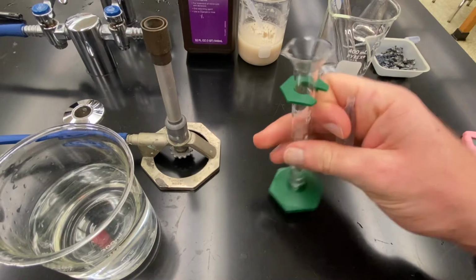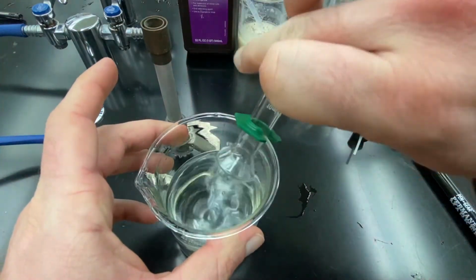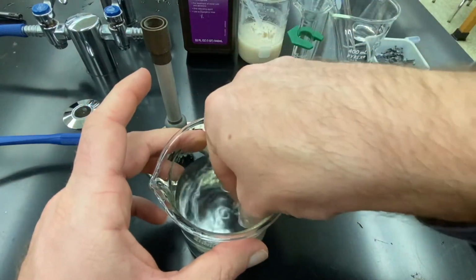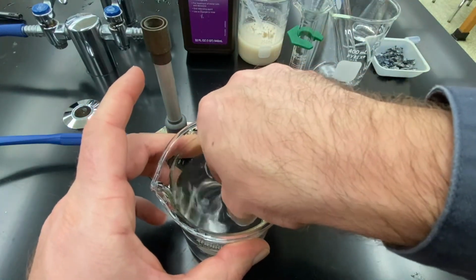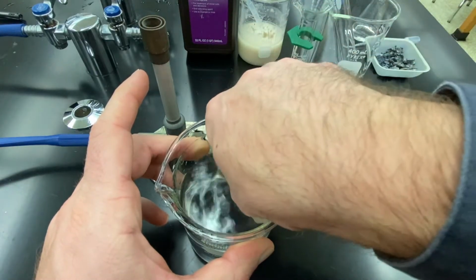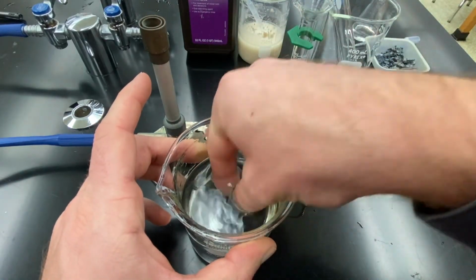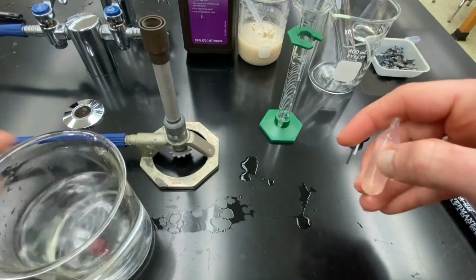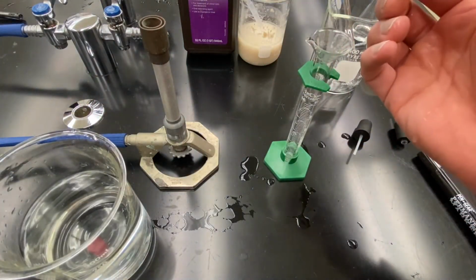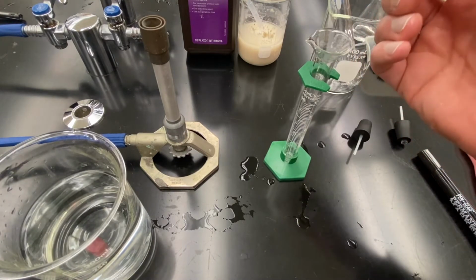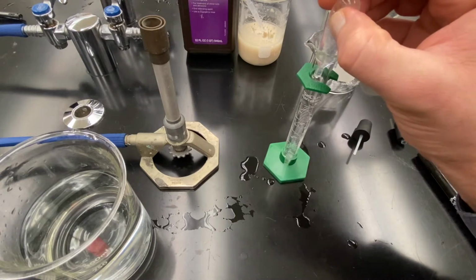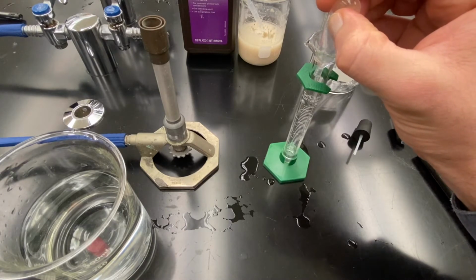So I'm going to dump that water out, and I'm going to refill the bulb. And this time, having trouble filling the bulb here. Okay, this time I want to squeeze out 1/3. And so 1.6 milliliters is what I need to squeeze out. And I'm going to do that very carefully, filling it to the 1.6 mark.